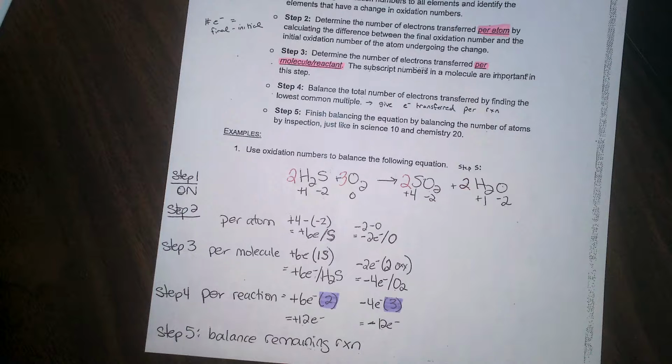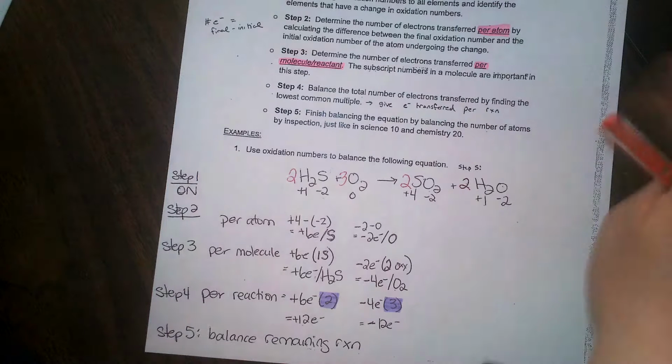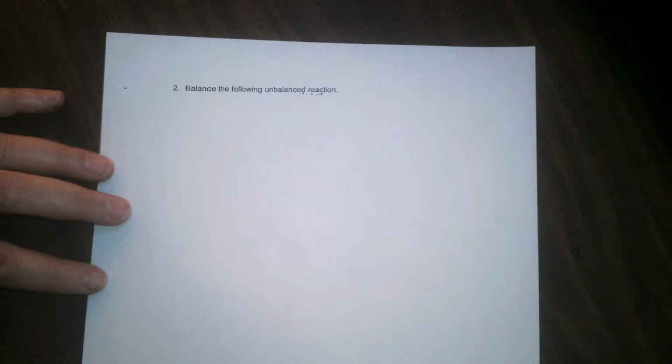This is where Cameron Lund said, all right, balance this unbalanced reaction.